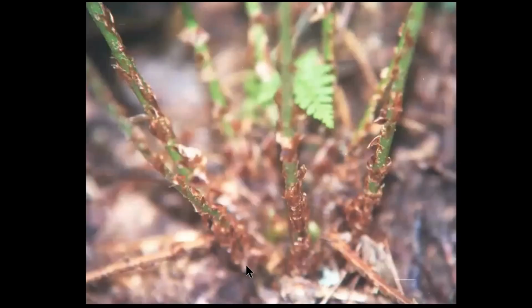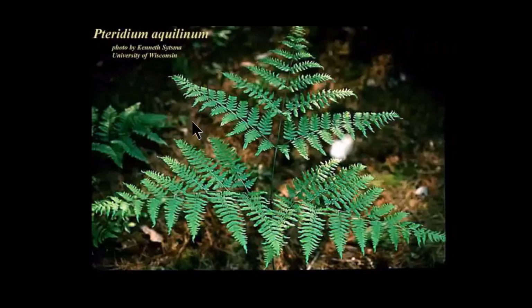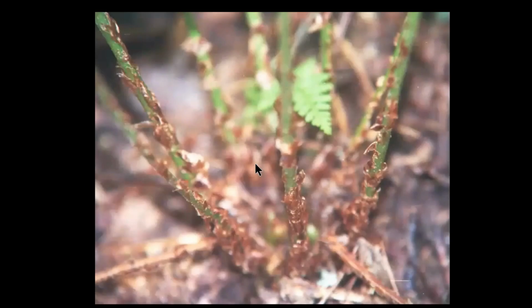And all these wood ferns, marginal wood fern too, have very coarse and profuse scales that cluster more near the base of the stipe and get less abundant farther up, which is different from the way lady fern does it.